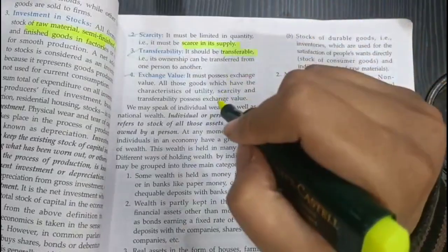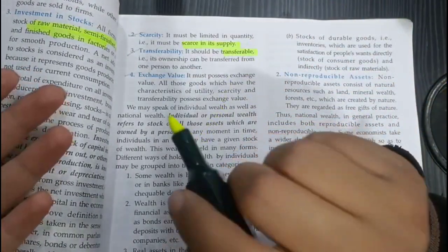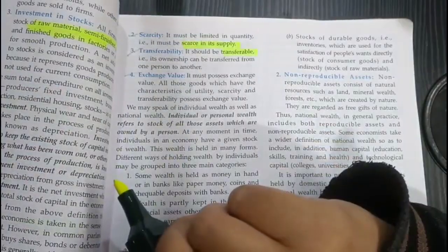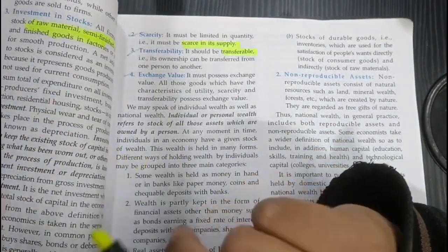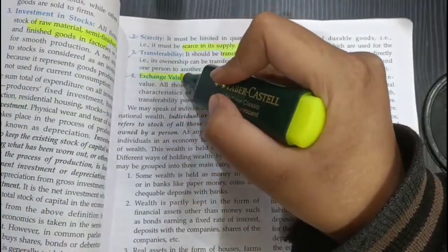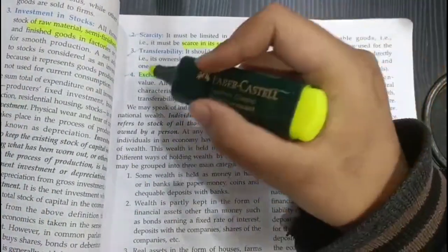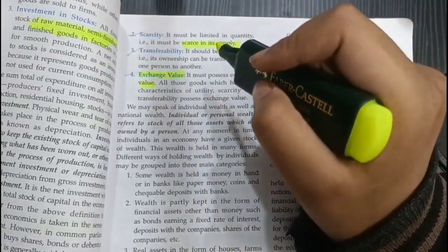For example, you may transfer its ownership from one person to another. And most importantly, to be considered as wealth, it must have a value, because anything which doesn't have value can never be considered as your wealth.